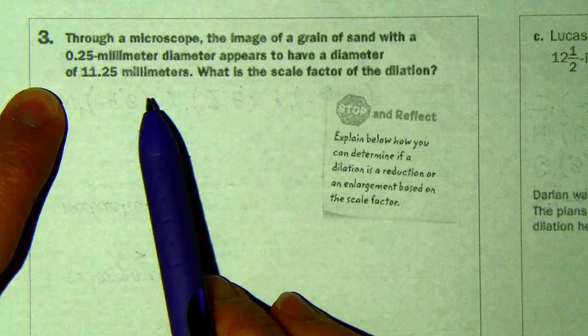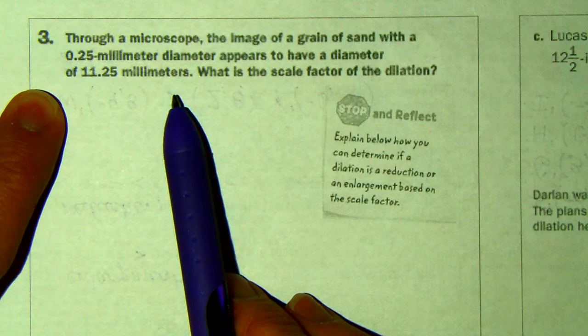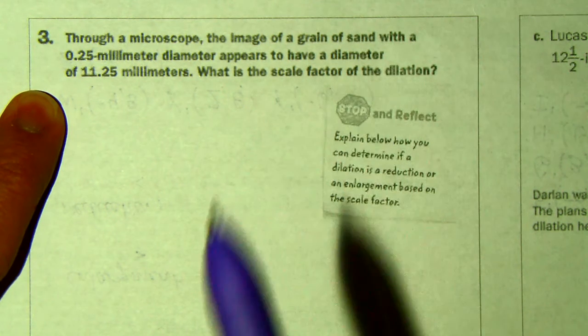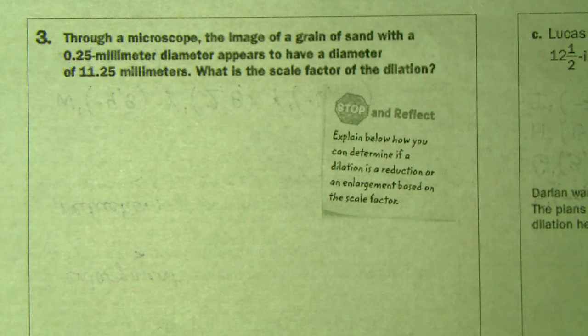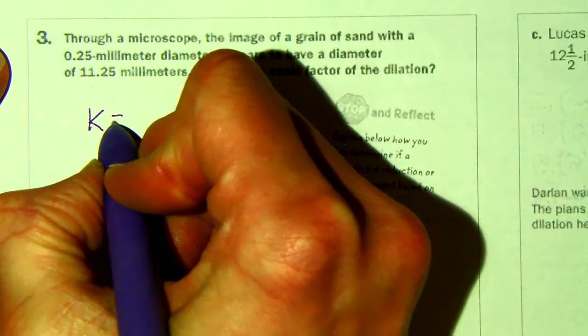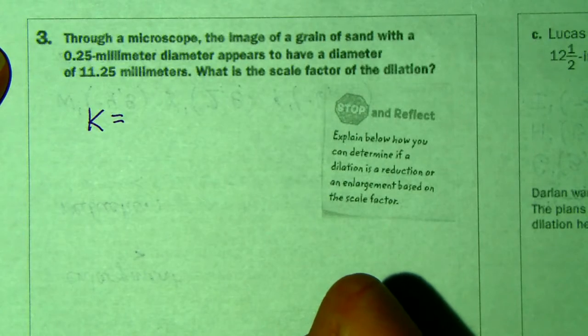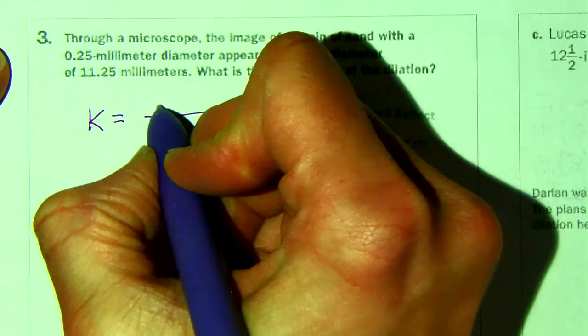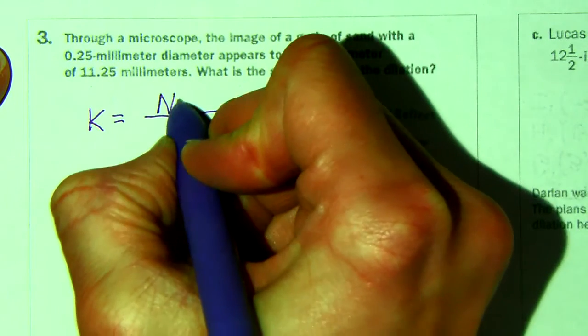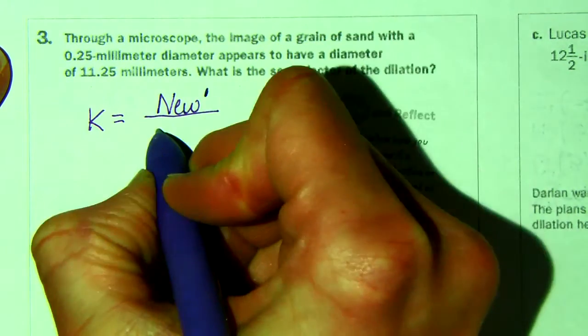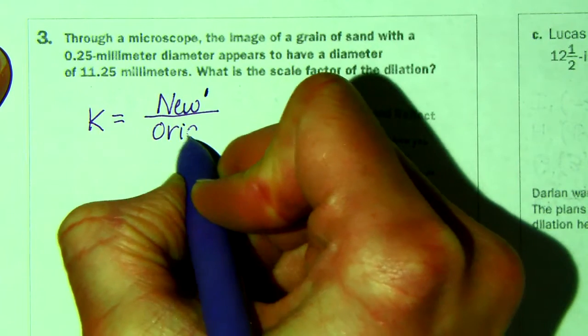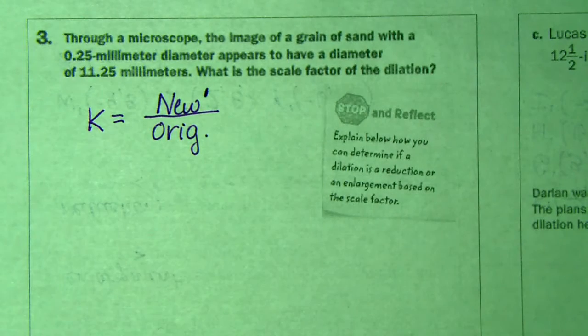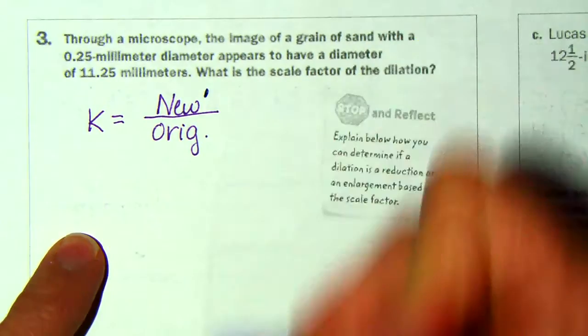So here's a really, really important thing to write down. In order to find K, you're going to take the new divided by the original. So the new measurement over the original measurement. Notice I put the little apostrophe there because that's how we always denote the new one, as opposed to the pre-image.